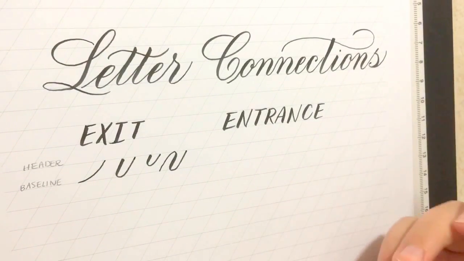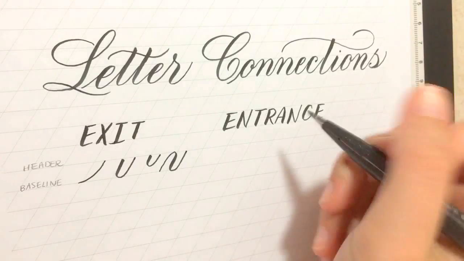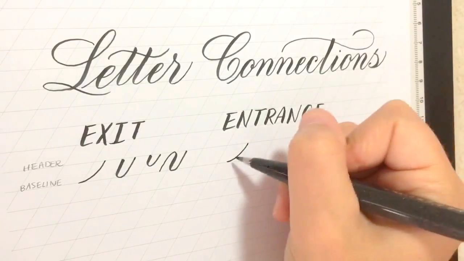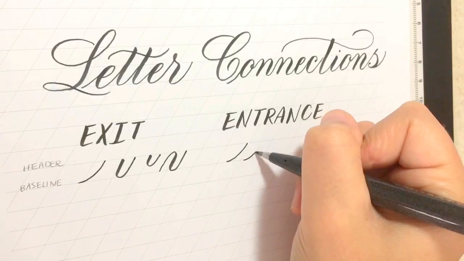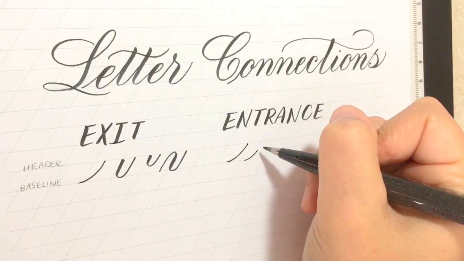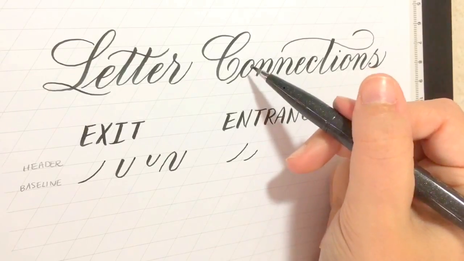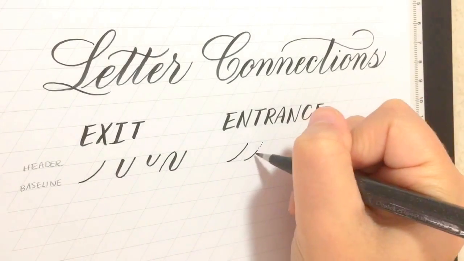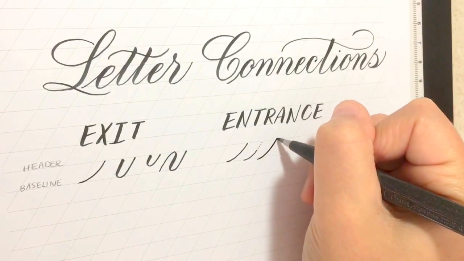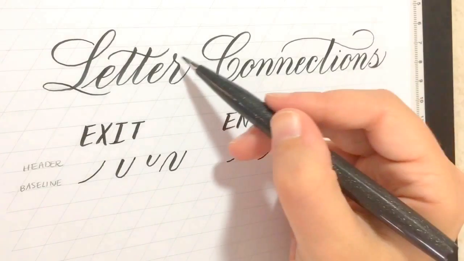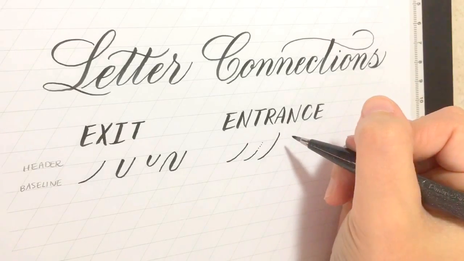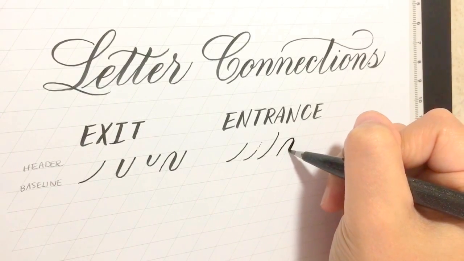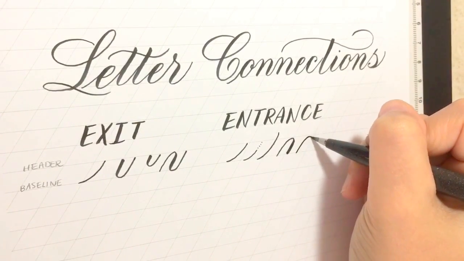Now there are 3 basic ways that a letter can entrance with a couple variations. So the most basic way is just a normal entrance stroke, and then the 2 variations for the entrance stroke are a partial entrance stroke. So this is when you're going to a letter that has an oval shape like the O or even the E, so that does not go all the way up to the header line. And then we also have an entrance stroke that goes above the header line, and that is for letters like R or the letter S. Then there are 2 more ways a letter can start, and that is the overturn and the compound curve.